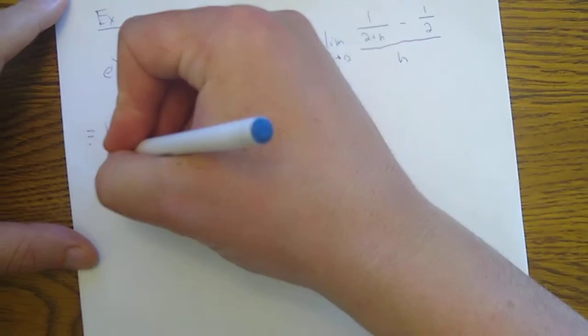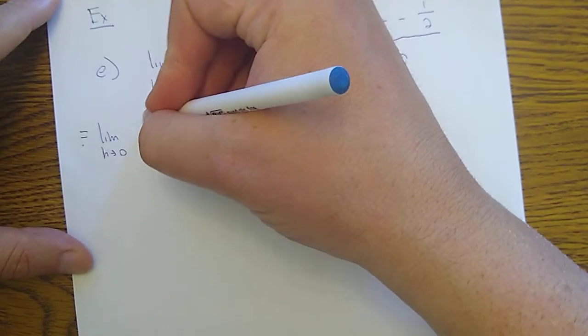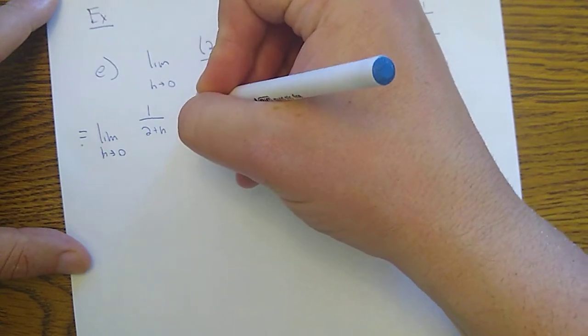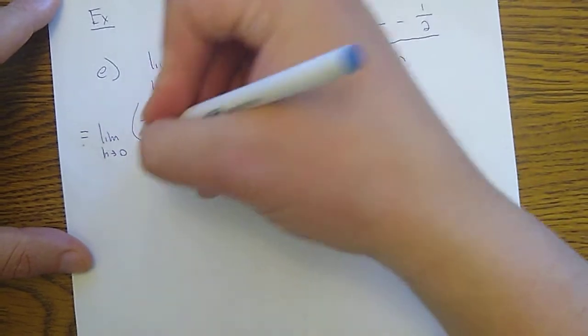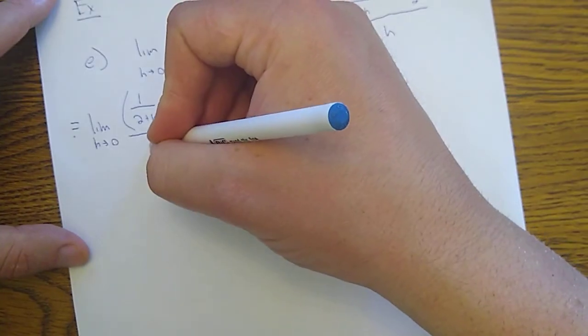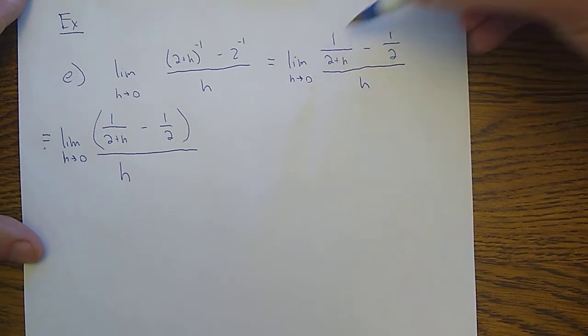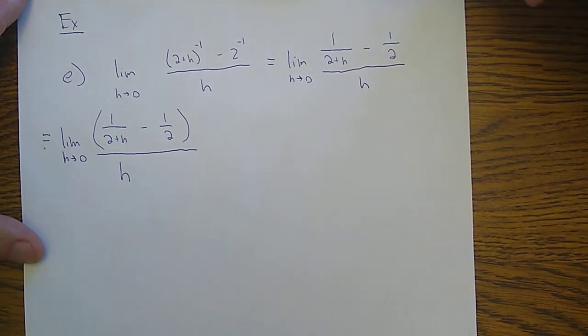In this one, there isn't any special trick. I'm just going to do some stuff that generally simplifies. What bothers me is I don't like fractions inside of fractions.